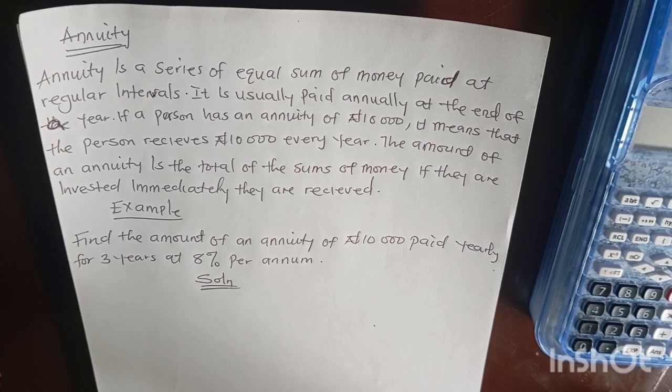Okay, let me explain a concept here first before we take this next example. The example says: find the amount of an annuity of 10,000 paid yearly for 3 years at 8% per annum. Dealing with annuity, we're using the formula for compound interest.